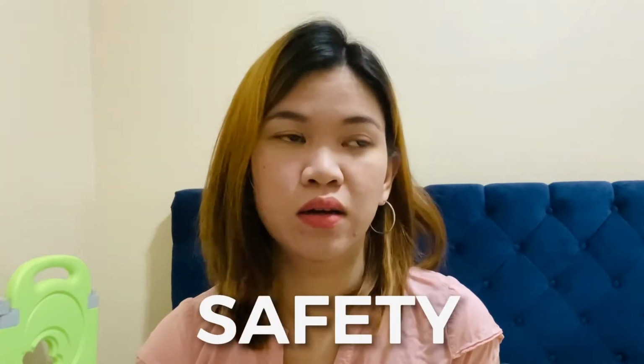So what are the things that we usually look for when we are looking for an apartment? What are the things that we consider? So first of all, the safety of the area. Usually we search for a gated community, but it depends. If you already scout the area and you feel that it's safe there, like here, we feel safe here. We actually visited the unit first before we signed the lease agreement.